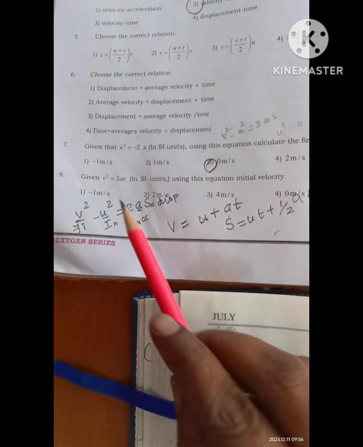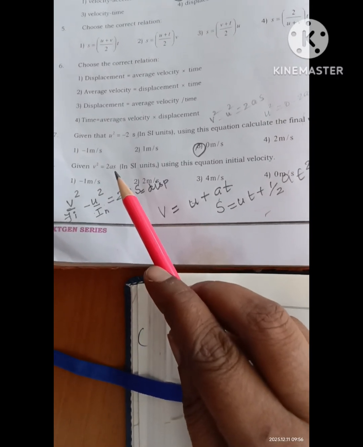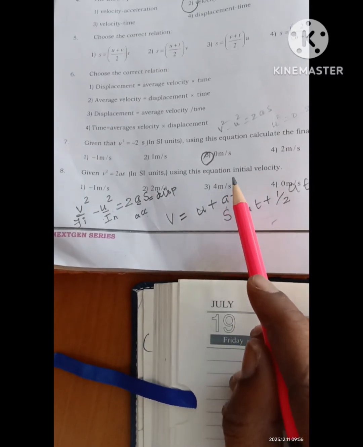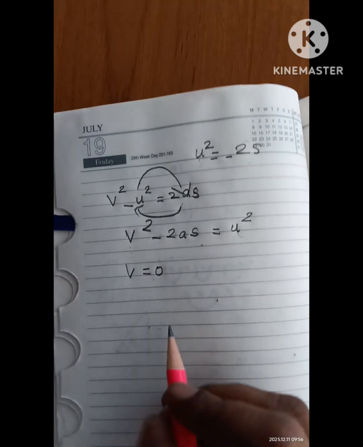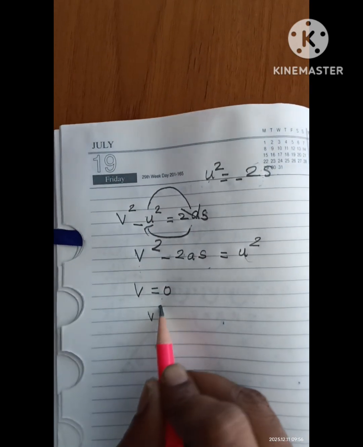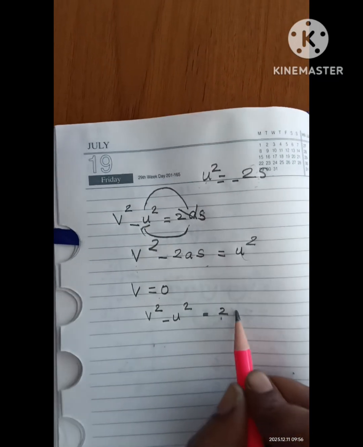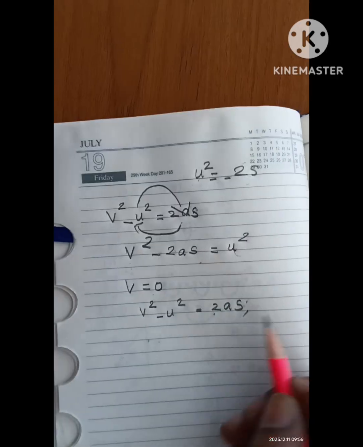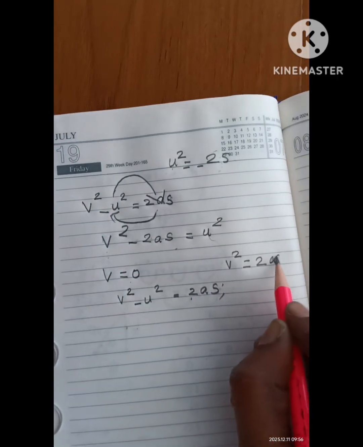Then the eighth one, given v square is equal to 2as. Using this equation, find the initial velocity. Okay, the same formula, v square minus u square is equal to 2as. What is given? v square is equal to 2as.